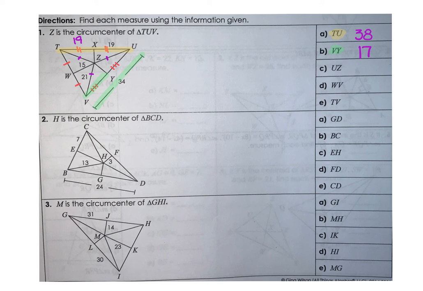Look at the next one, U to Z. U to Z is from a vertex to the circumcenter. So all I have to do is find another vertex to the circumcenter. Well, they gave me V to Z, and that's 21. If V to Z is 21, then U to Z is 21, and T to Z is also 21. So I know that U to Z is just going to be 21.